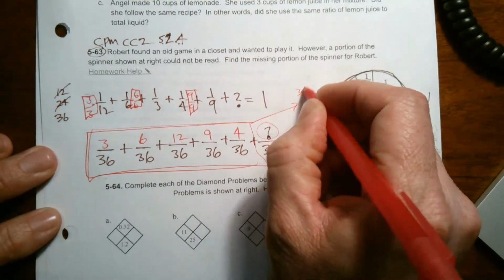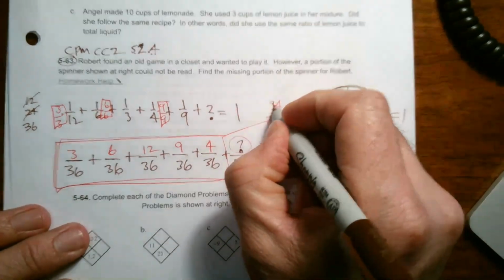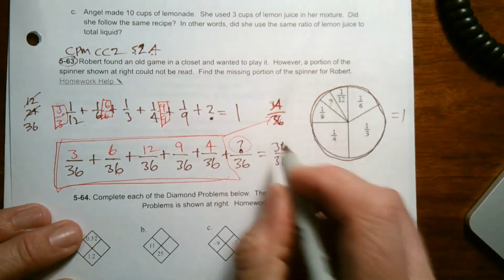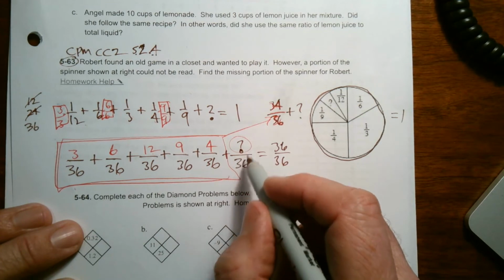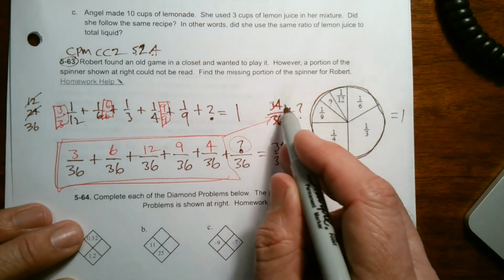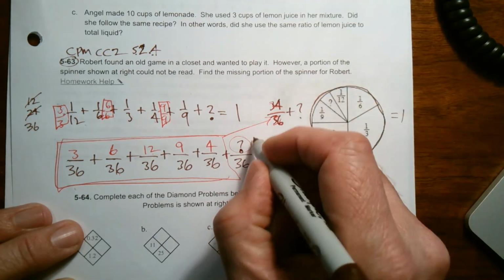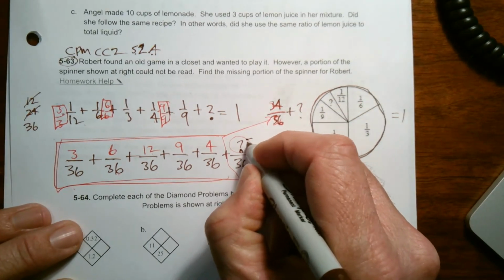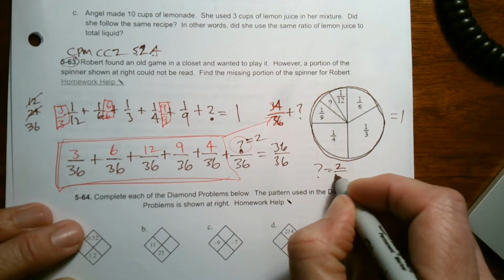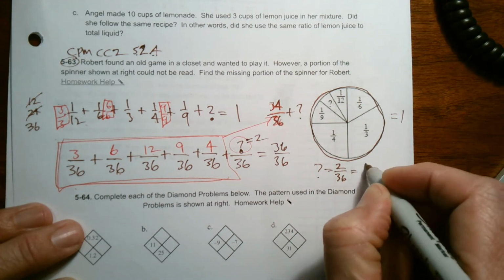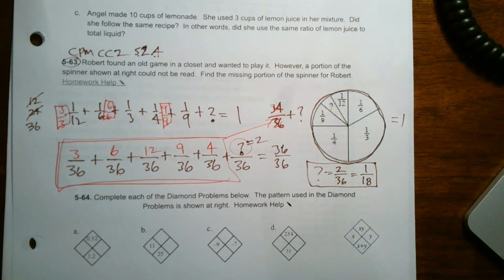I'm going to put it over here, 34 over 36. Now I need to add this question mark to make 36 over 36. So what would that be to get from 34 to 36? It's add 2 more. So there's my answer. That question mark has to equal a 2. So I know that the question mark is equal to 2 over 36, or simplified, 1 over 18. So there's my final answer. Okay, there we go.